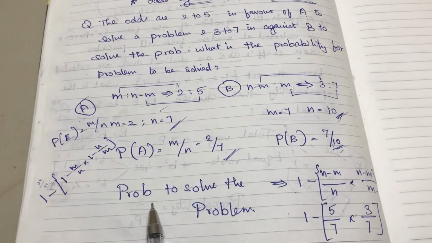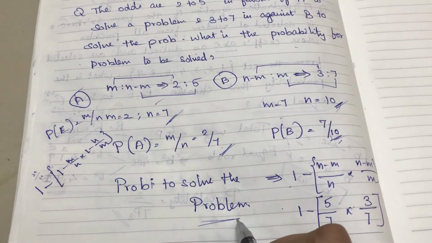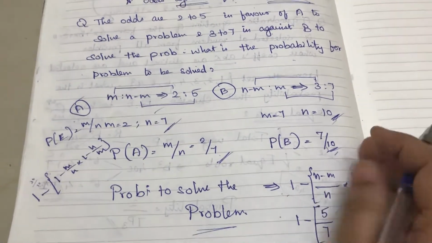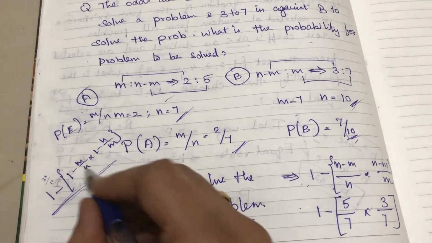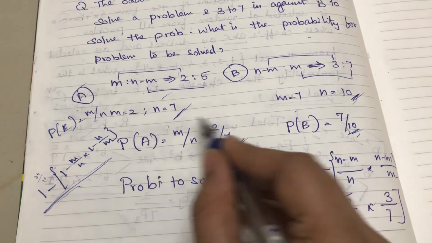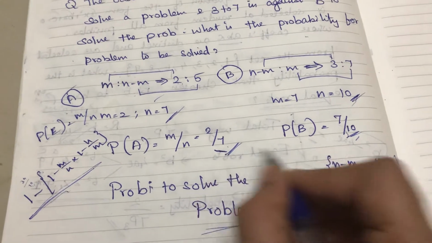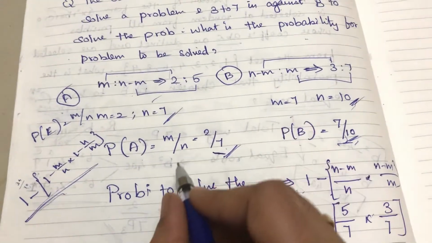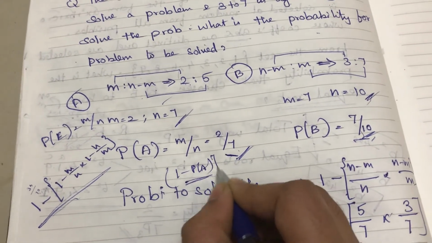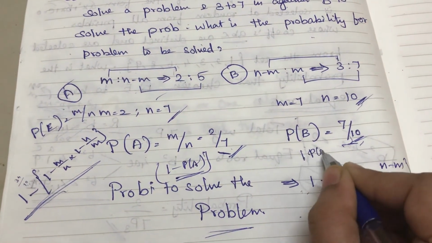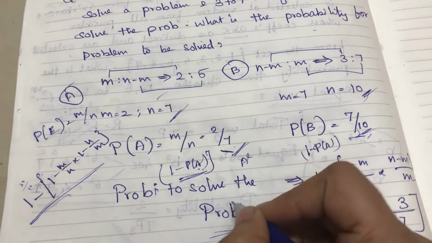Then what is the possibility? The possibility to solve the problems means 1 minus the probability of A and the probability of B. I'm taking 1 minus probability of A, and again 1 minus the probability of B. The remaining part, 1 minus probability of A, is nothing but A complement, right?